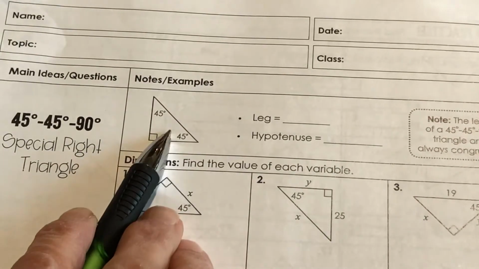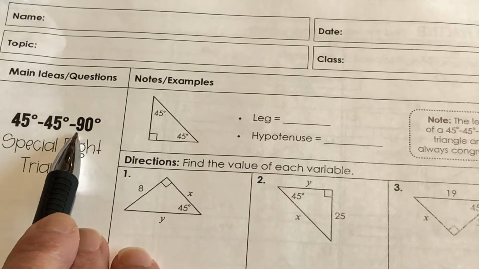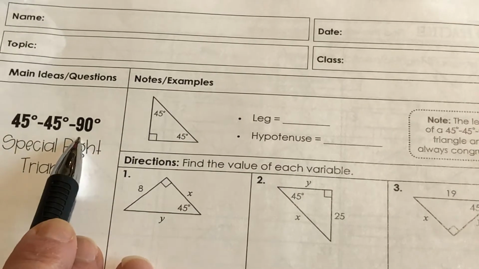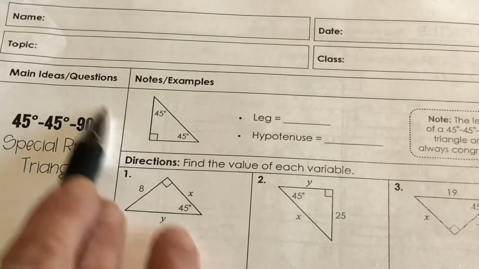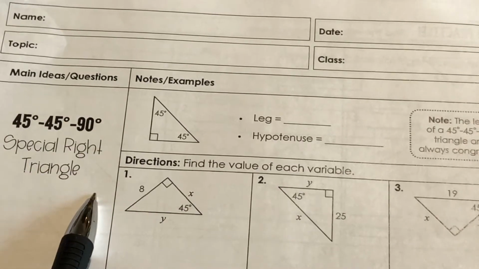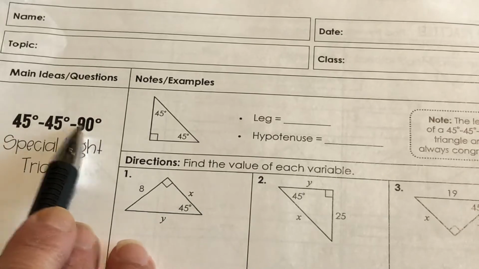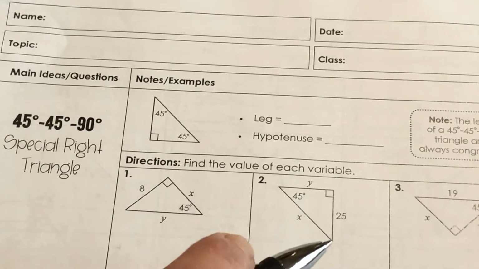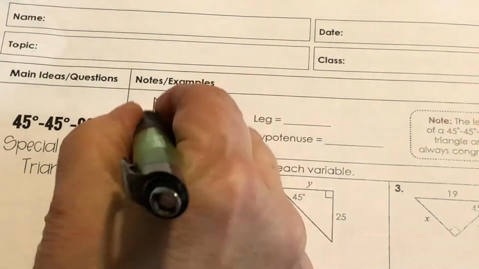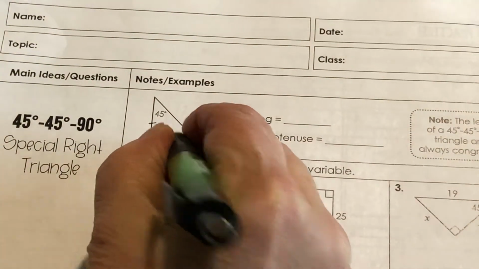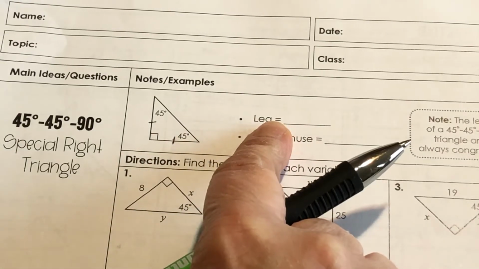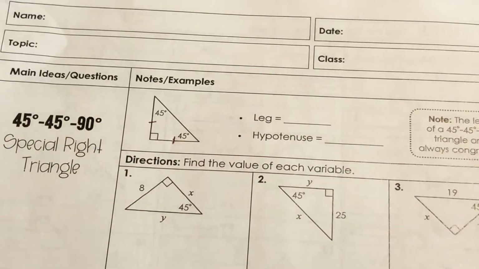So 45, 45, 90. Those are the measurements of the angles of a right triangle. In this case, we call these special right triangles. The non-right angles are both 45 degrees, which really makes it an isosceles triangle. And in an isosceles triangle, the sides that make up the legs, as you'll see right here, are going to be congruent.